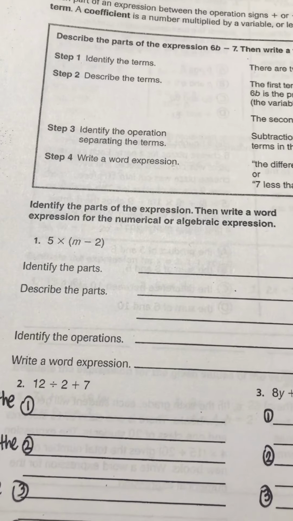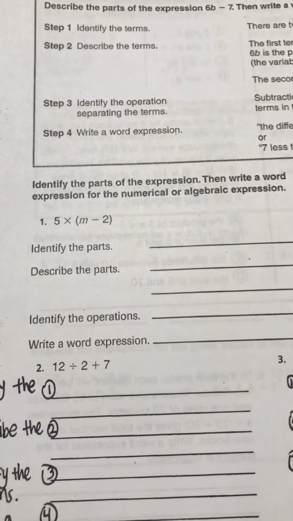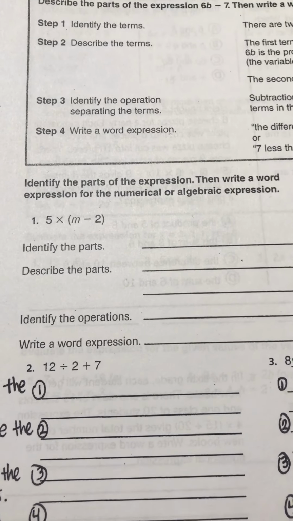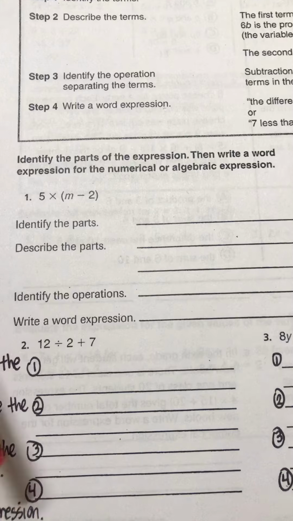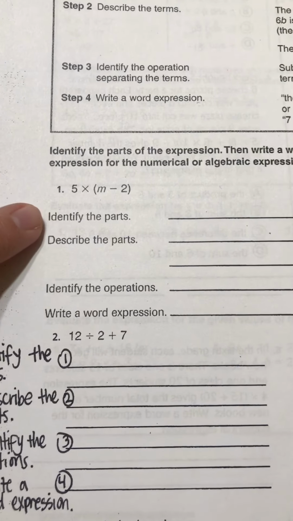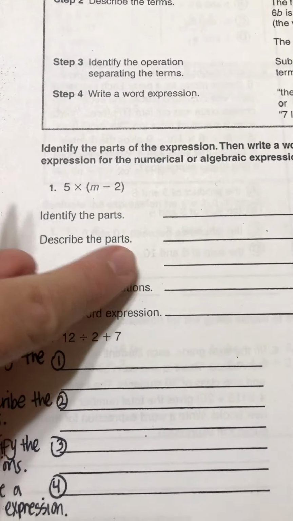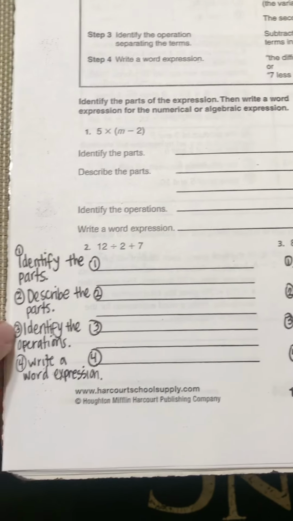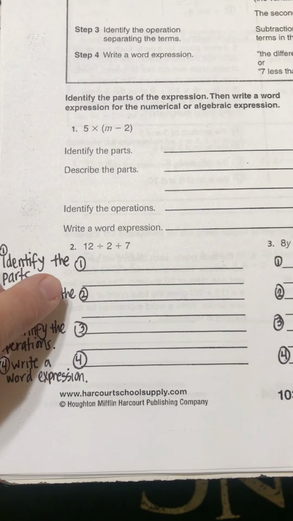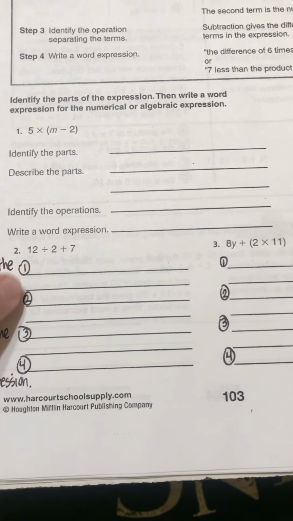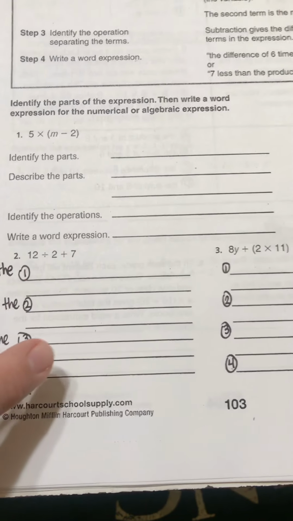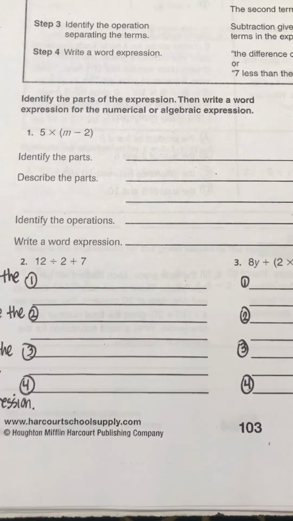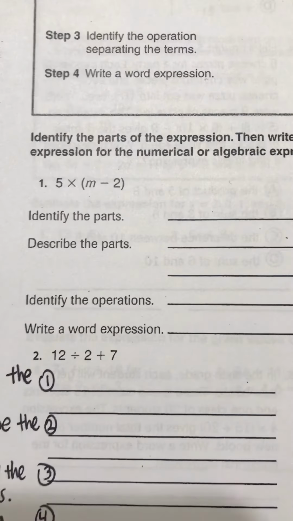Reading our directions: identify the parts of the expression, then write a word expression for the numerical or algebraic expression. As you may notice, they wrote down the different steps next to the lines. I went ahead and did that at the bottom for myself: the 4 steps. I rewrote each step and then put 1 through 4 on the lines at the bottom. You may want to do that so you have each step separate and make sure you don't forget a step. Okay, let's do one together.